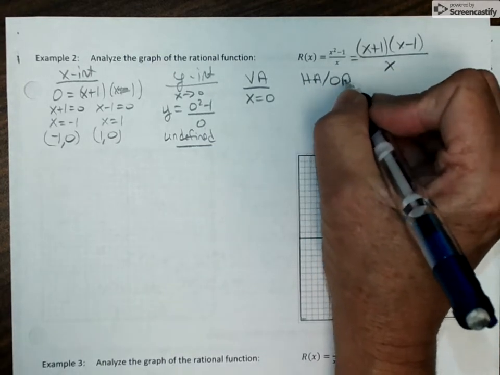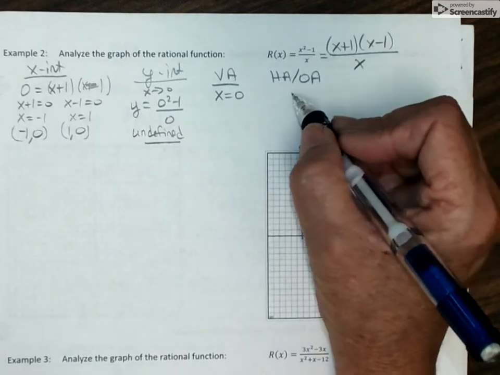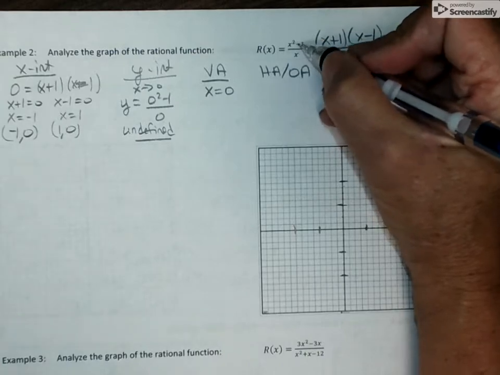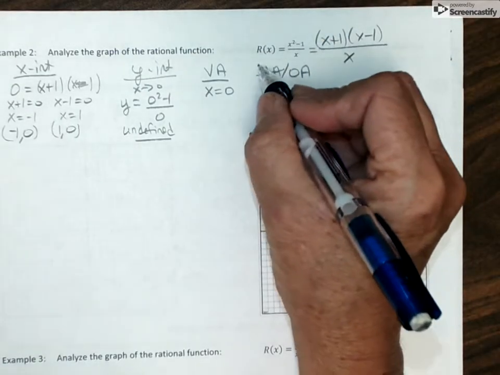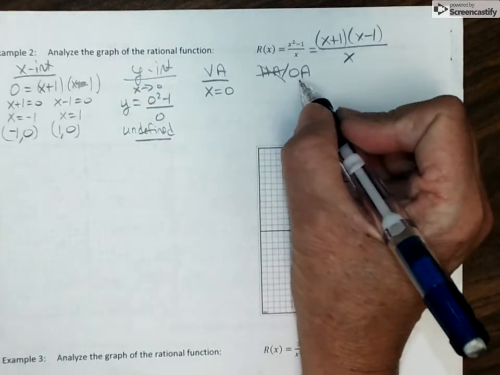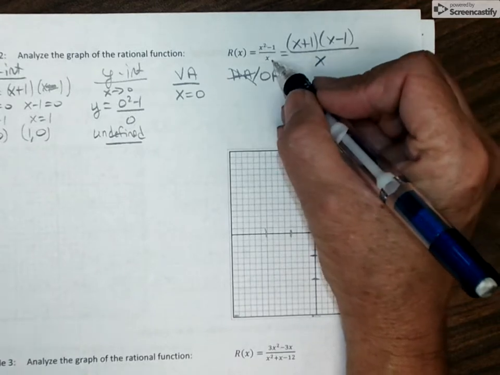Horizontal asymptote or oblique asymptote. Again, we've got to look at our degrees to figure this out. I have a larger degree on the top than the bottom, so that tells me it's going to be oblique. So let's cross out the horizontal asymptote. The way we get the equation of the oblique asymptote is to divide the numerator by the denominator.